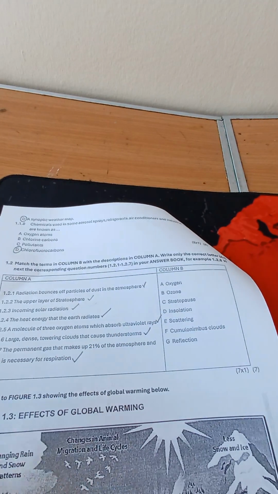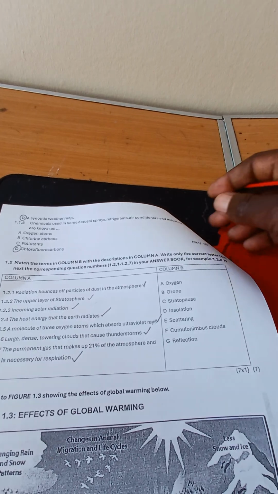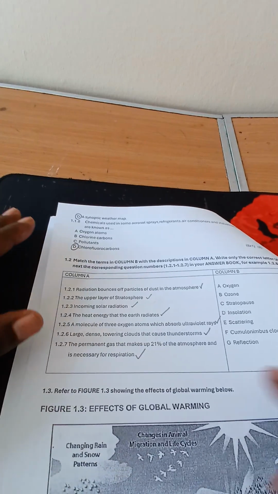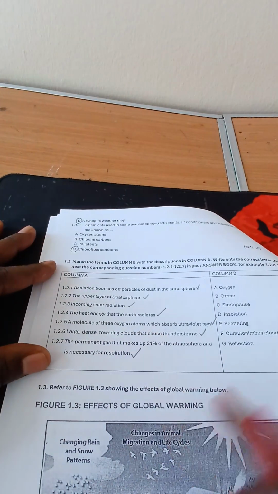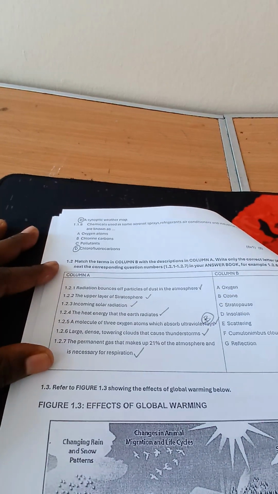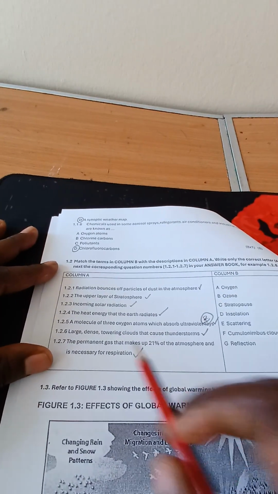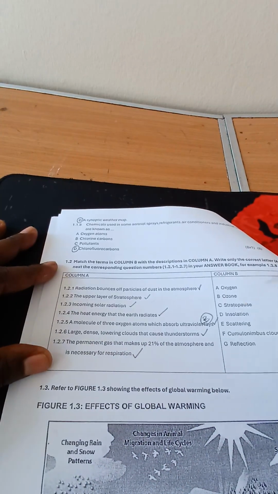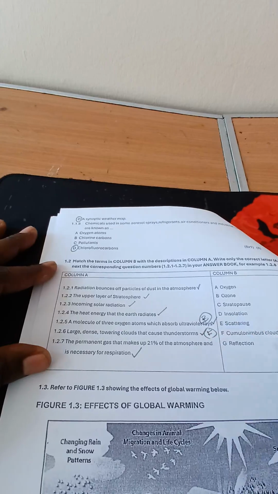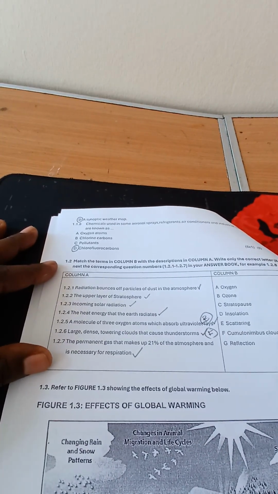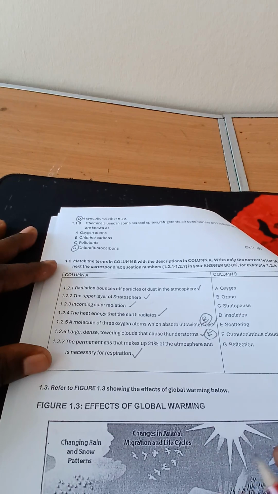Okay, so what I usually do with this one, guys, I want to teach you a technique. That's why I was sticking, so that we make our life easier. You can start with the ones that you feel are simple. Like, for example, a molecule of 3 oxygen atoms. What comes to your mind? That is your ozone. Large, dense towering clouds that cause thunderstorms. What comes to your mind? Cumulonimbus clouds. You can actually use elimination to come up with the correct answer there.